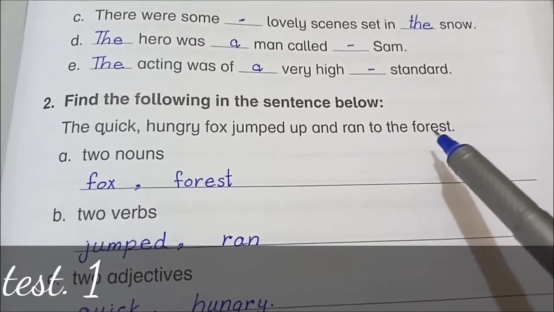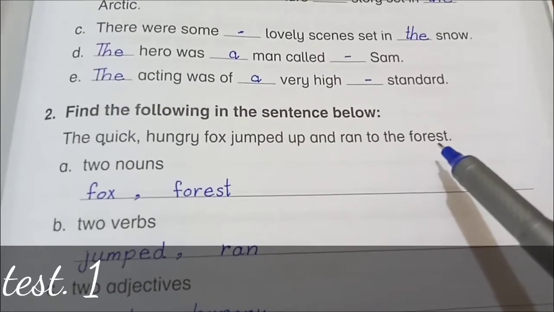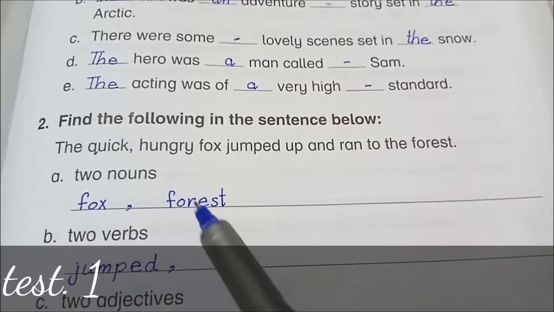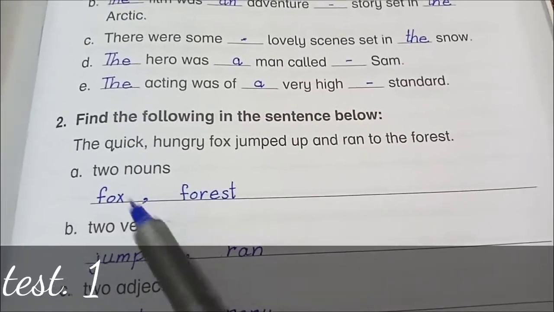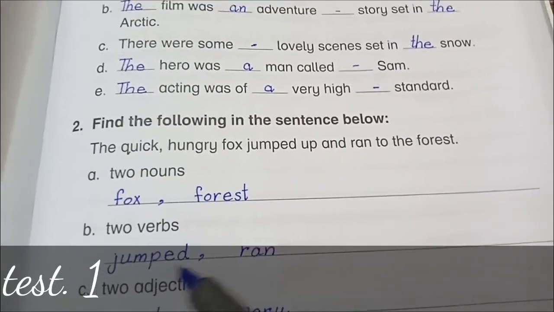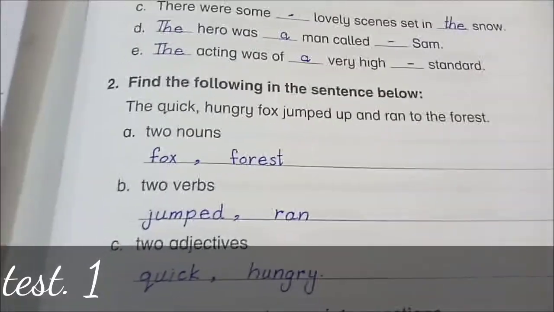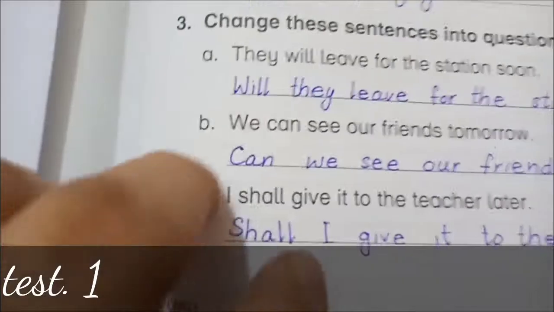To the forest. Now look, forest is also a noun. It is the name of a place, so we will write down in the column of nouns. So we have found two nouns, two verbs and two adjectives here from this line. Now we move towards the next one.